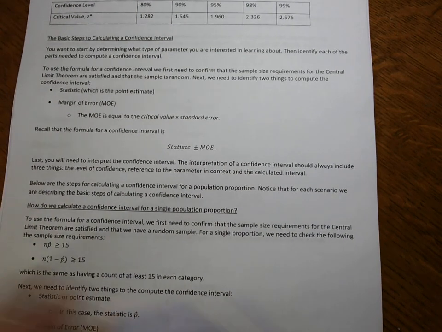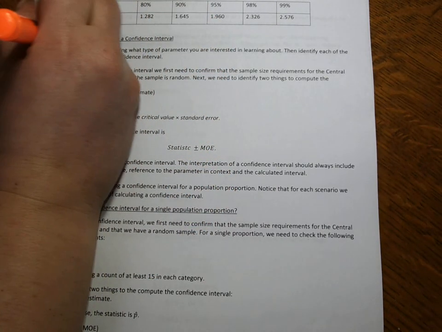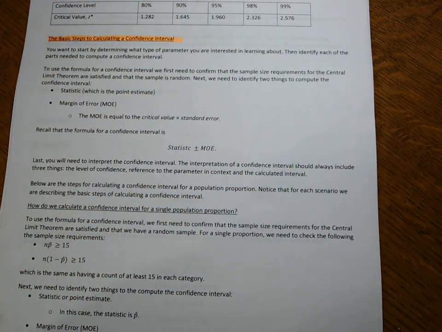Next, what we're going to do is we're going to go through the basic steps of calculating a confidence interval. Then we're going to look at how we would calculate a confidence interval for a single proportion, and then we're going to do several examples. So up here at the top, we have the basic steps for calculating a confidence interval. These steps are going to work no matter if we're working with means or proportions, so we're going to look at everything generically first. So you want to start by determining which type of parameter you're interested in learning about. Then identify each of the parts needed to compute a confidence interval.